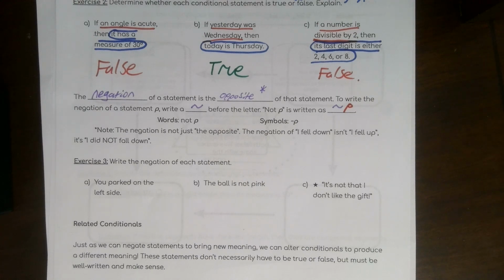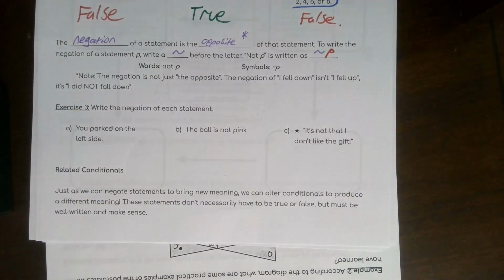The opposite of I bought a cat is not I bought a dog, it's I did not buy a cat. The opposite of I did not enjoy the park wasn't I loved Cedar Point, it was I did enjoy the park. The negation either adds or takes away the word not from a sentence. So take a look at these three examples in exercise 3. I want you to pause the video and see if you can negate these sentences. Remember, we want to include the word not or take away the word not somewhere. Pause the video and see if you can do it.